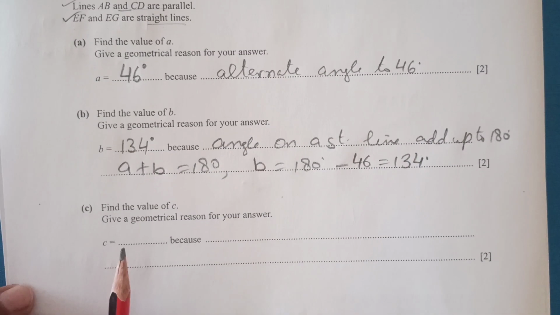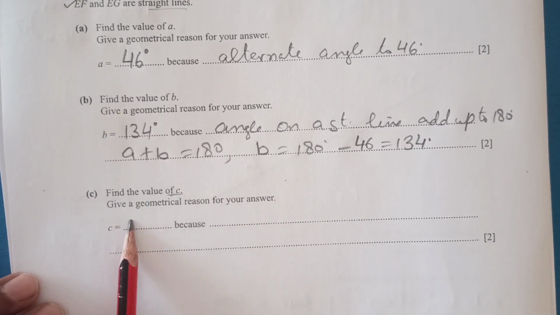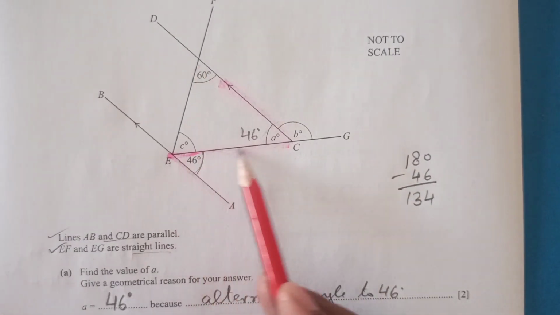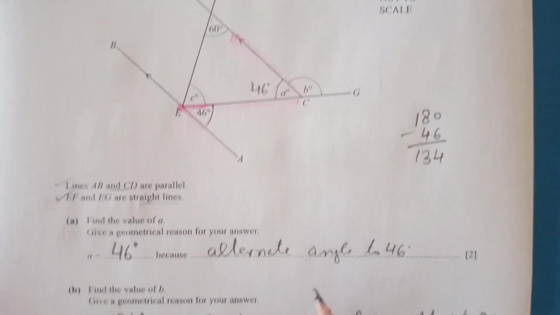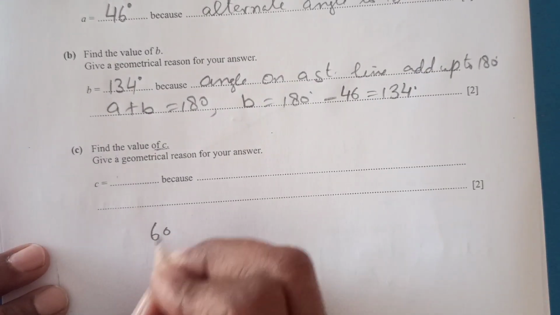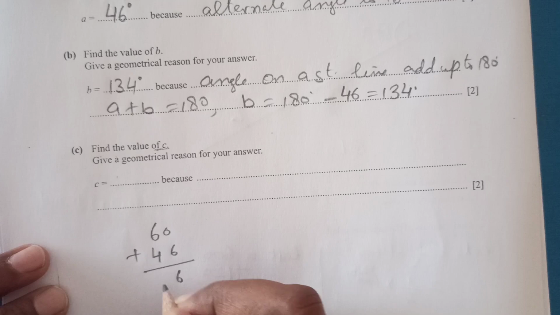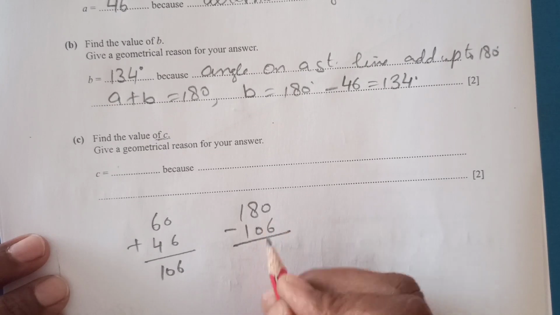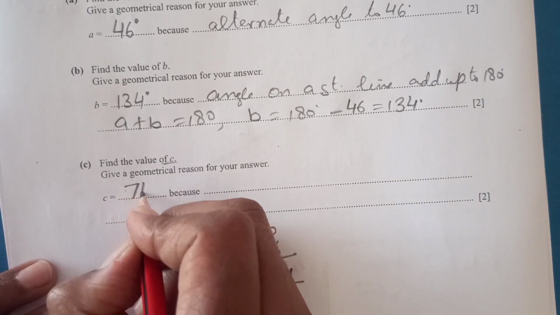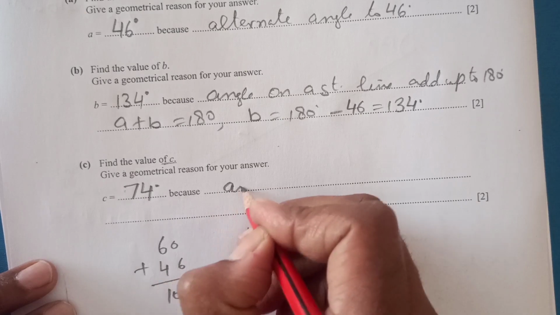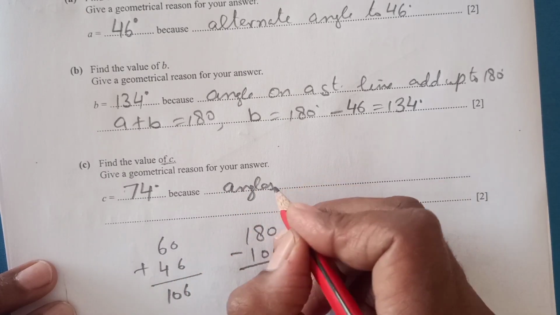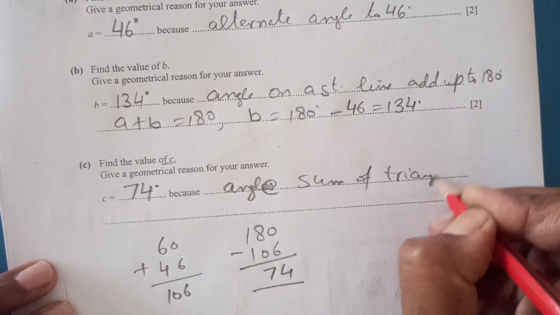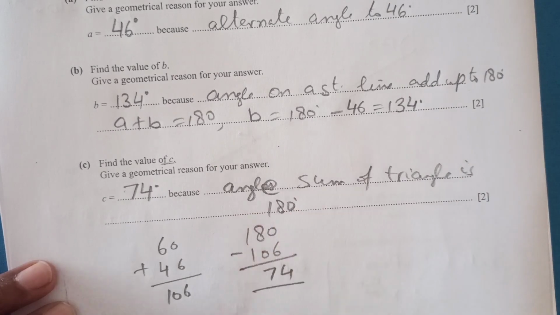Now part C, find the value of C. Give a geometrical reasoning again. C is here. Now you can see this is a triangle. So all the angles of a triangle add up to 180. So 60 plus 46 is 106, and then we will subtract it from 180, which is 74. So angle C is 74 degrees because angle sum of triangle is 180 degrees, right?